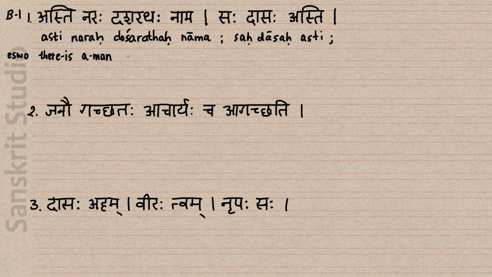So Dasharathah is a name, so we use Dasharatha, and we use simply the stem here. The Sanskrit stem of Dasharathah ends in the A there, so that is the dictionary lookup term, we can say.